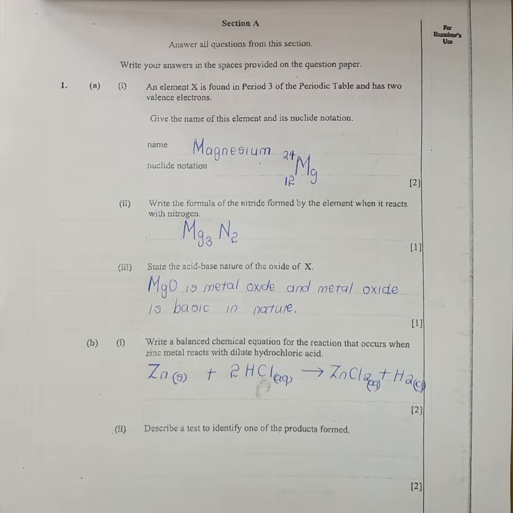And then on B, part 2, we're supposed to describe a test to identify one of the products formed. So here I'm going to provide the test for both products since we are doing our revision. So first I'm going to start with the test for zinc chloride.